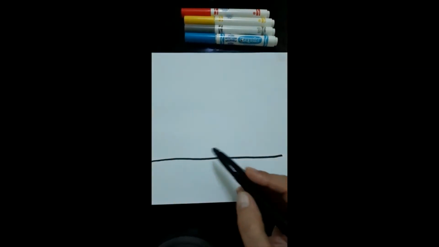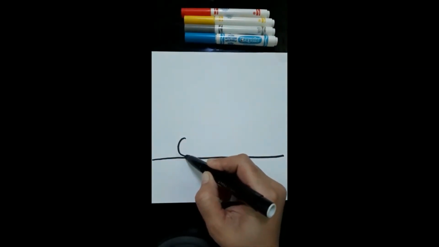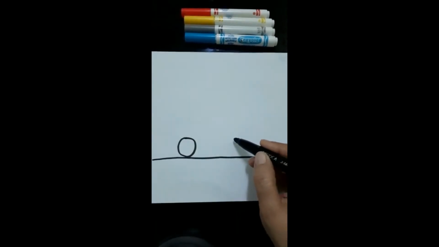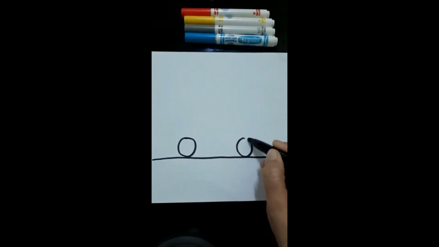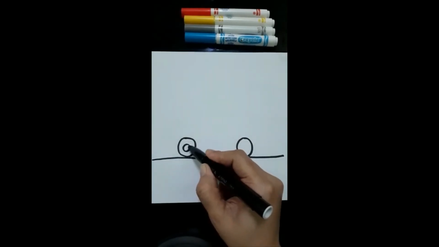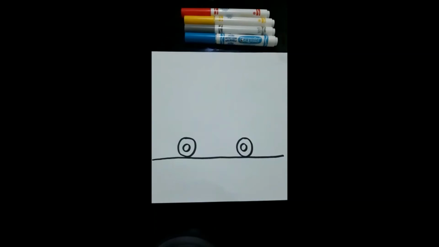Now we will draw two circles with some gap. Draw two small circles inside. The wheels are done.